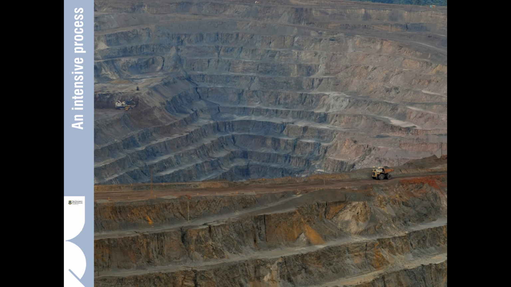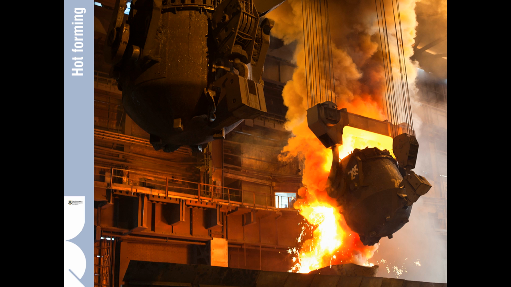Now, steel is a precious material. It's a result of an intensive process that starts with quite large operations to extract the raw materials from the ground. And it is an energy intensive process to make the material.